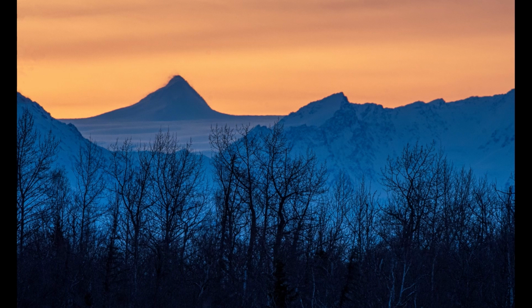I always think it'd be nice to have an eagle perched in one of these trees in the foreground. Those trees were half a mile away probably, and so I got quite a bit of magnification on this with the lens. If you look at the top of the mountain there, you'll see puffs of darkness.